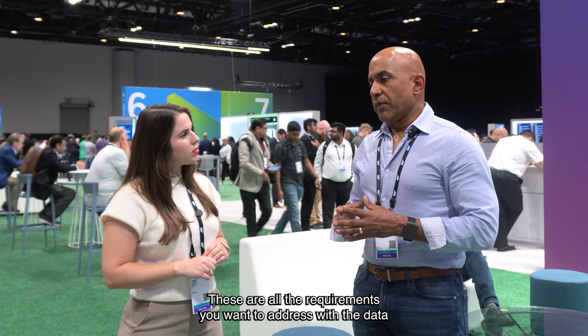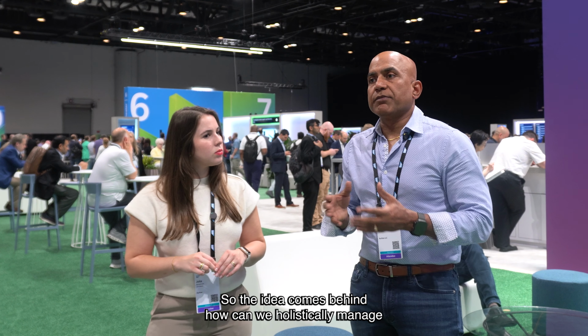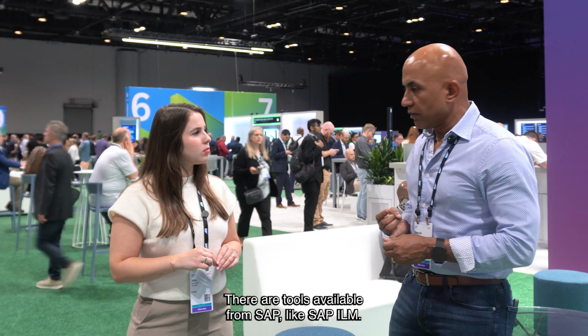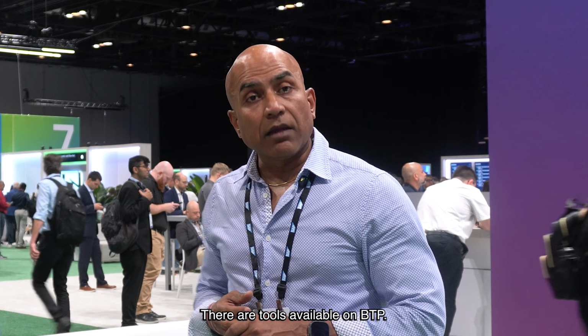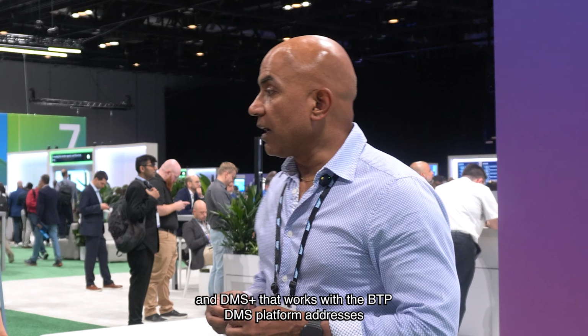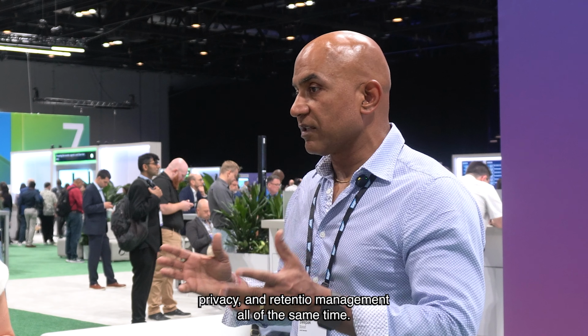These are all the requirements you want to address with the data that you are storing in your RISE platform, maybe in your unstructured platform. So the idea comes behind how can we holistically manage that part. There are tools available from SAP, like SAP ILM. There are tools available on BTP, Auritas Data Guard, especially for legacy data, and DMS Plus that works with the BTP DMS platform, addresses both data and documents compliance, data privacy, and retention management all at the same time.